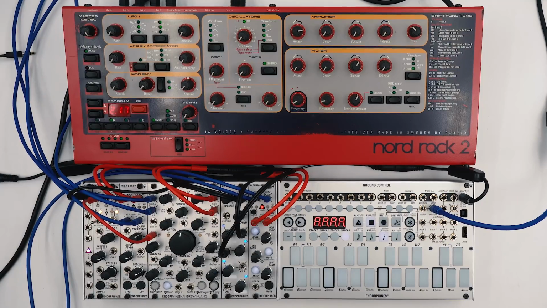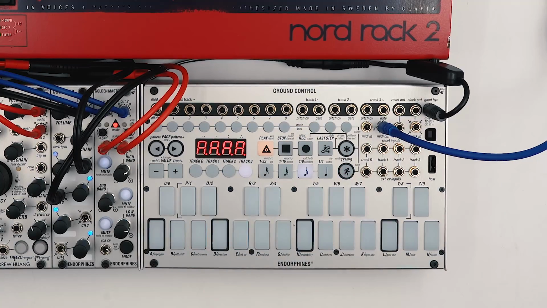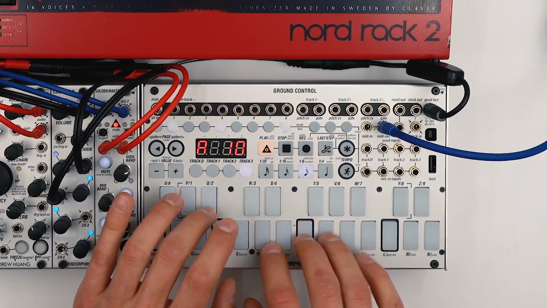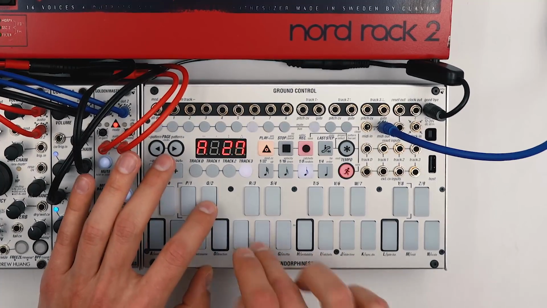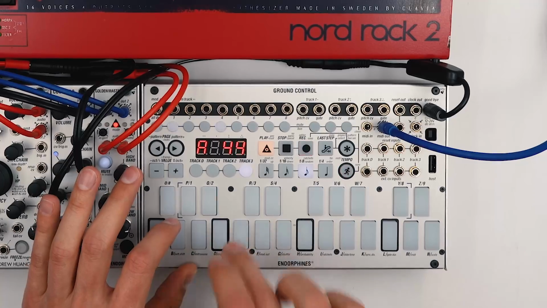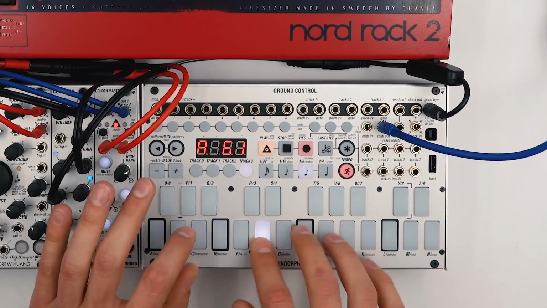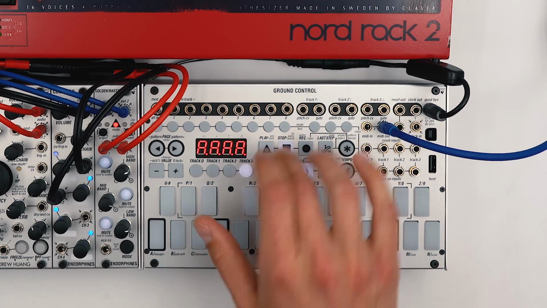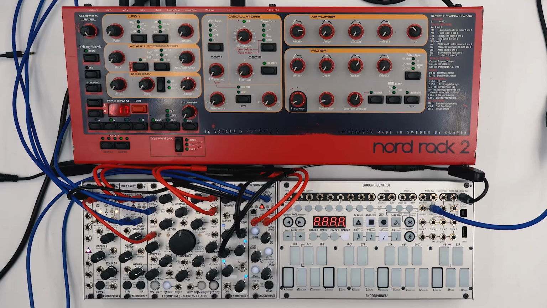Without further ado, let's start the sequence and record it. Now that our sequences are ready, let's enjoy the track and play around with it for a bit.